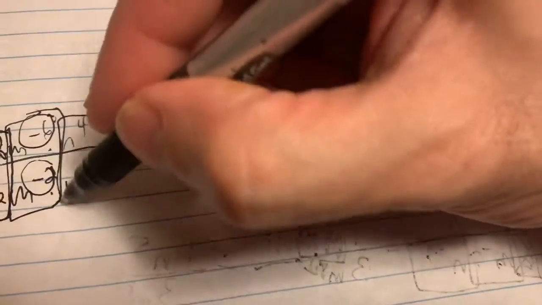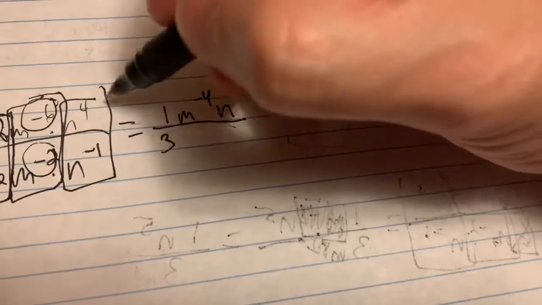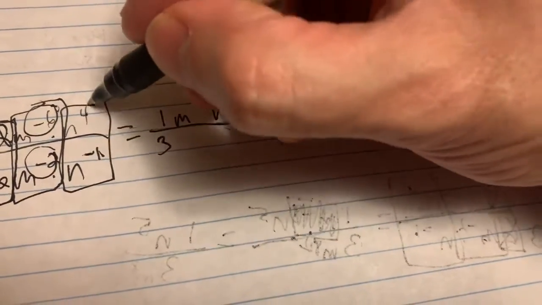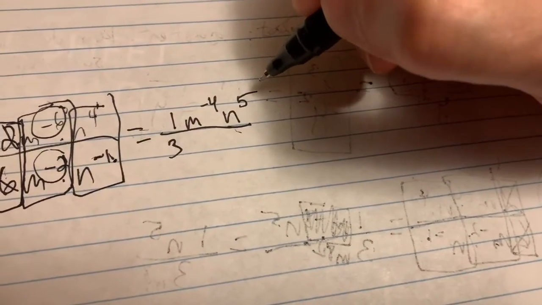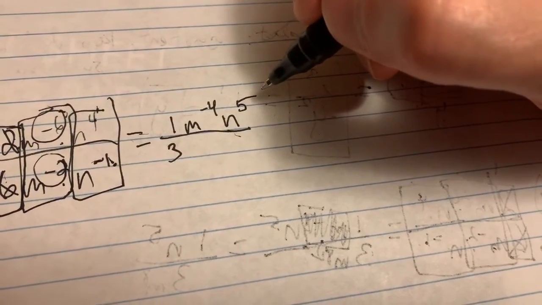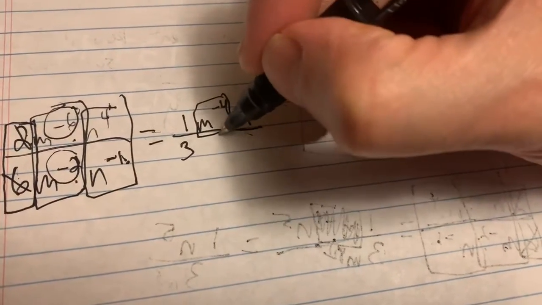With the n, you have like bases again, so keep the like base, always start with it in the numerator. 4, not minus 1, but 4 minus a -1 is really 4 plus 1. It really gives you n to the 5th power. So it ends up being that you have only one negative exponent left. That's in the numerator right now.